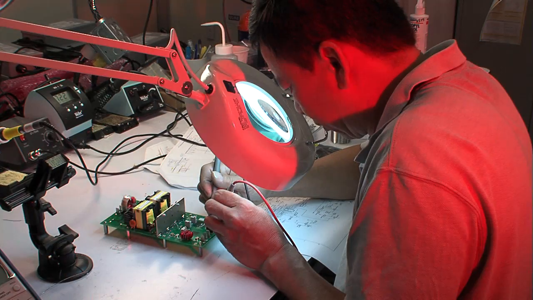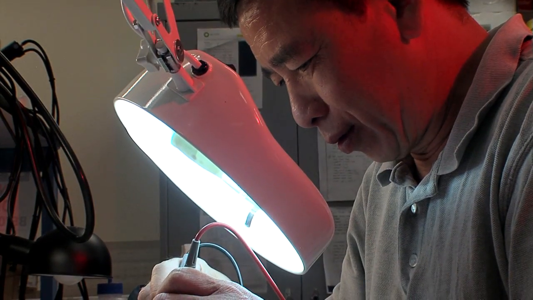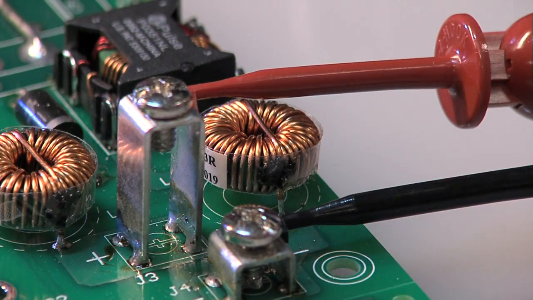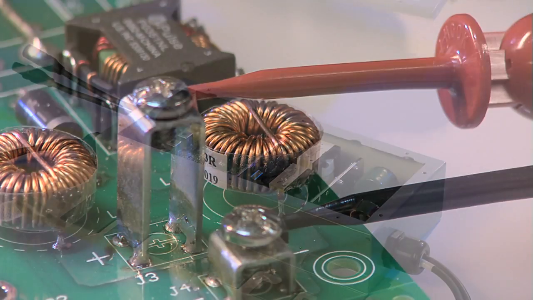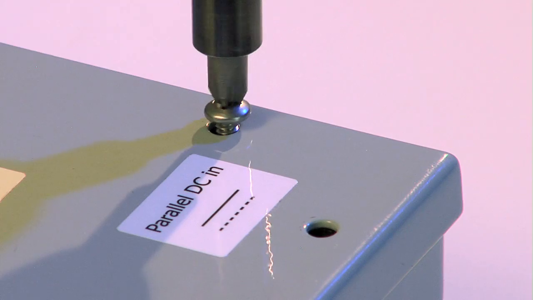eIQ's quality design and manufacturing further reduce the possibility of system downtime. The vBoost is designed with components with well-known operating histories, and as a result is extremely reliable. We offer a 20-year warranty.